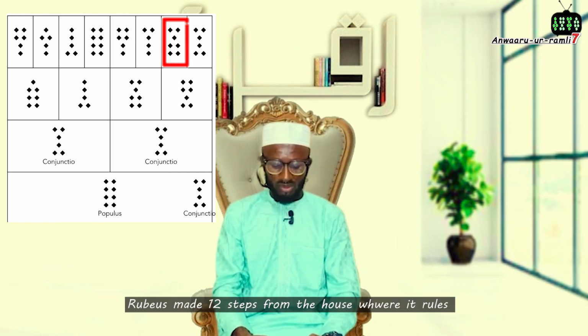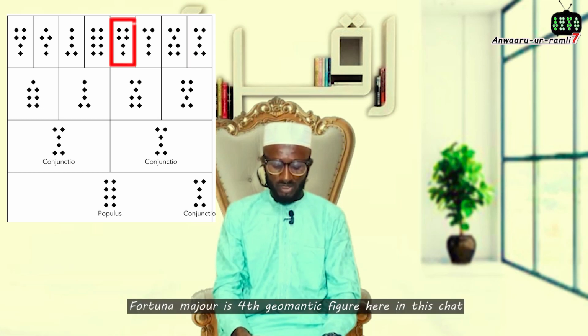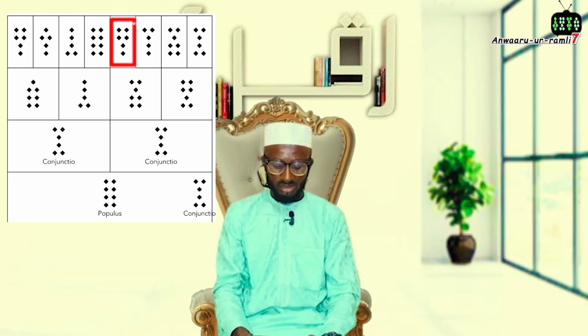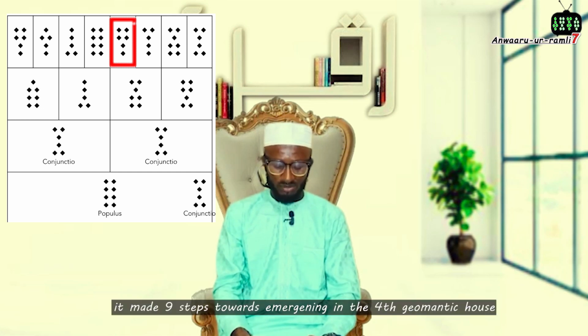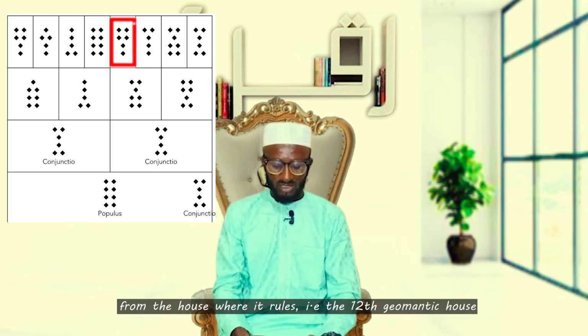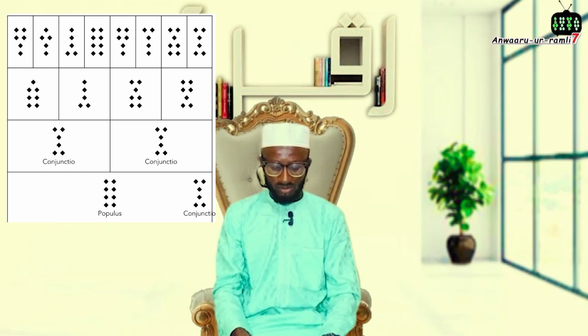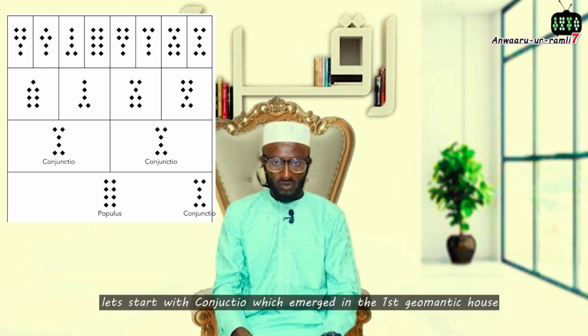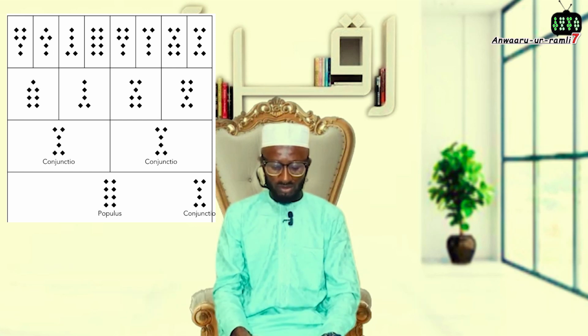Rubeus made 12 steps from the house where it rules, that is the 7th geomantic house, to the second geomantic house. Fortuna Major is the 4th geomantic figure here in this chart. It made 9 steps towards emerging in the 4th geomantic house from the house where it rules, that is the 12th geomantic house.